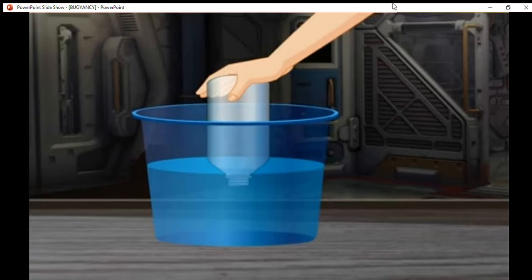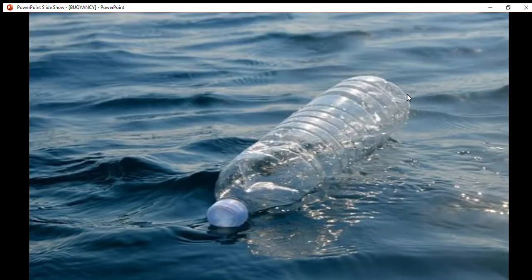Now let's see another example. Take an empty plastic bottle which is covered and push it to the bottom of the bucket and now release it. What do you see? It floats on the water, right? In the above examples, the upward force experienced by an object immersed in liquid is called upthrust or buoyant force. This force acts opposite to the force of gravity.